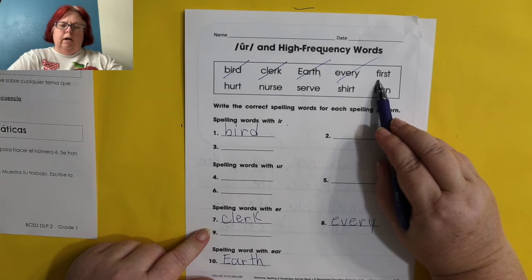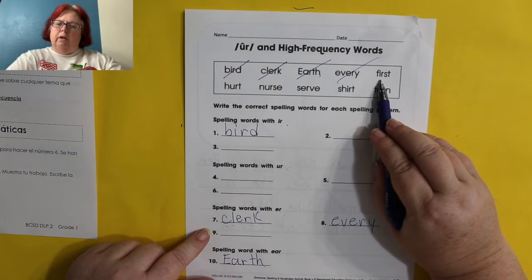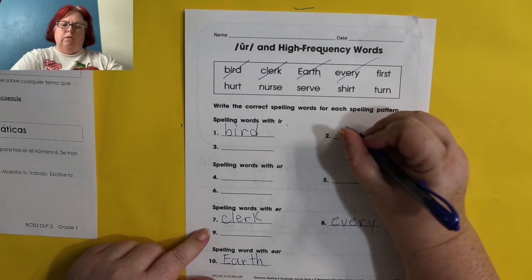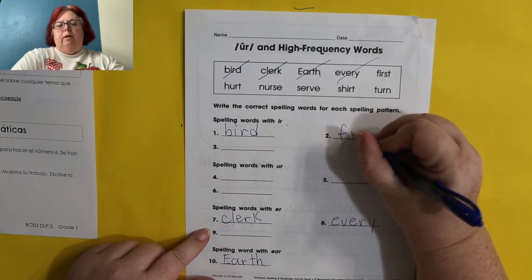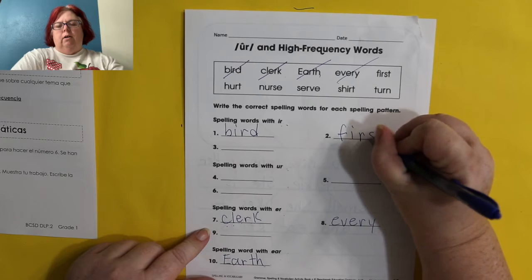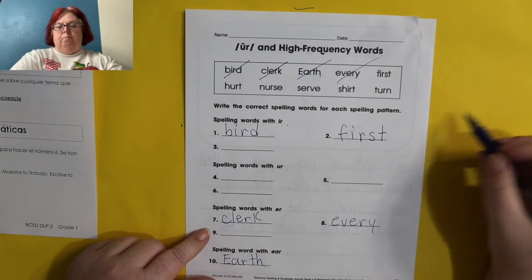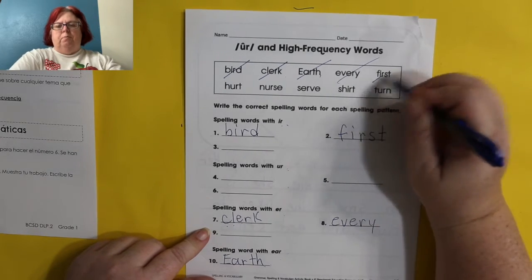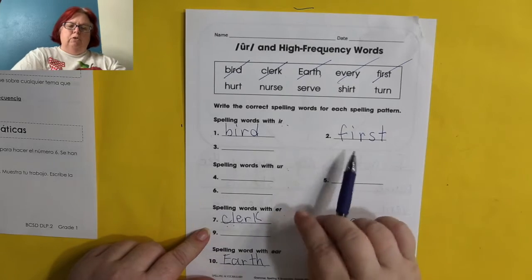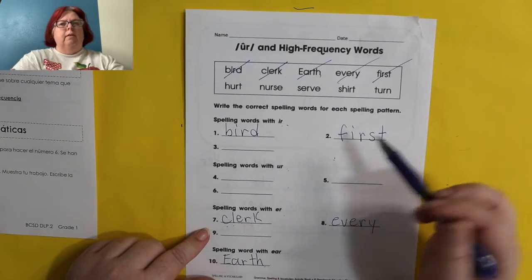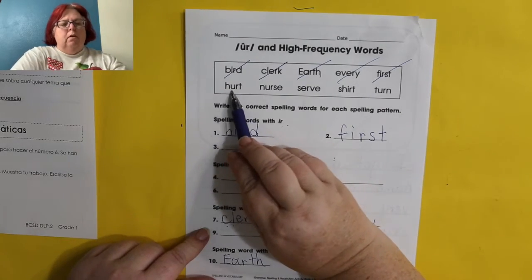Let's look at this one. First. I-R, U-R, or E-R? It has I-R, of course. So we're going to write it right here. F-I-R-S-T. First. And make sure you're reading those words with me. That's important so you can learn them.